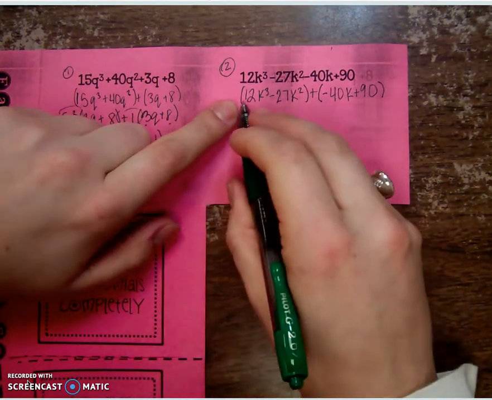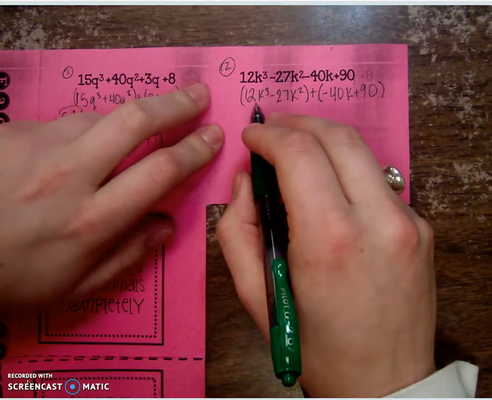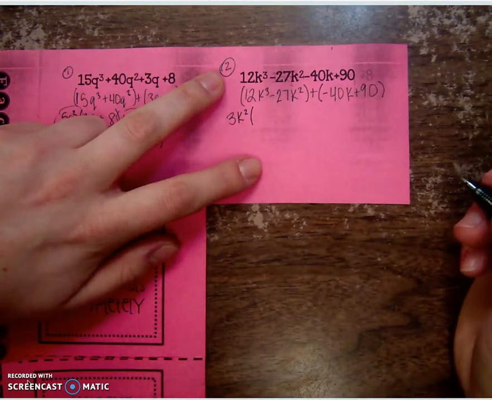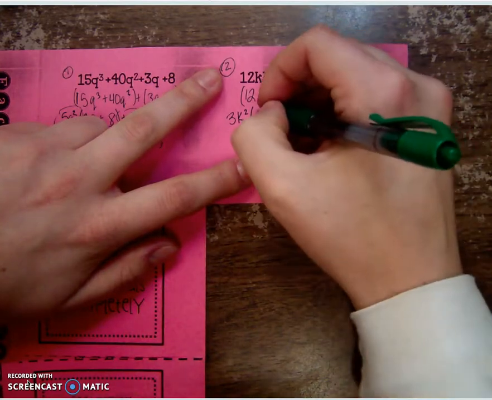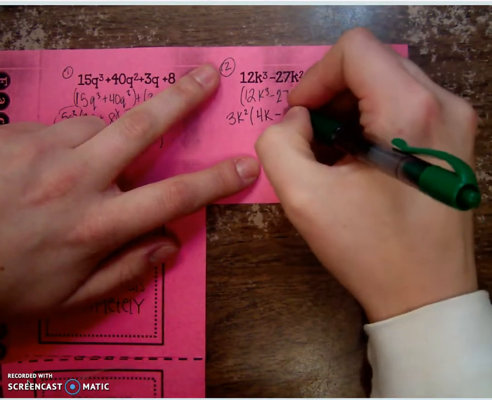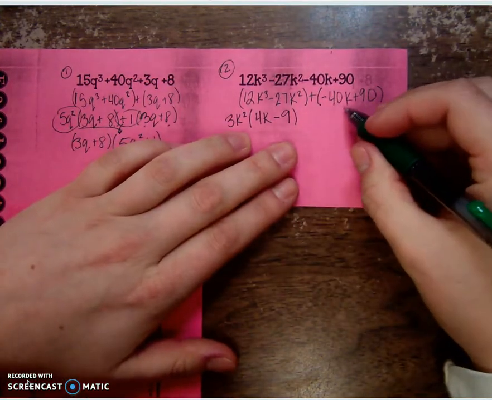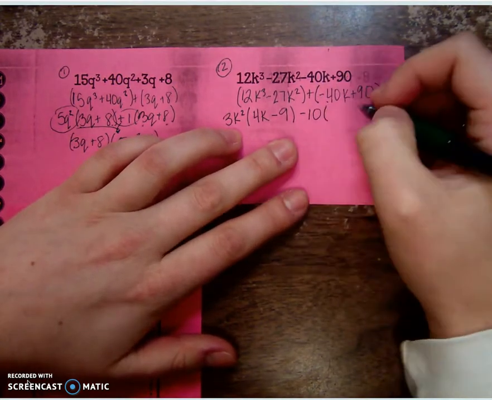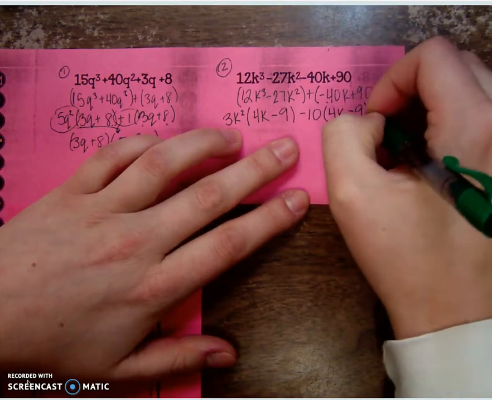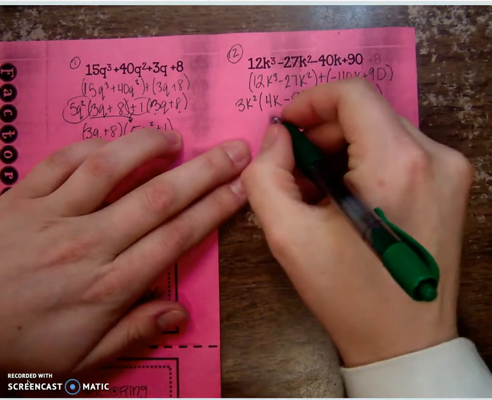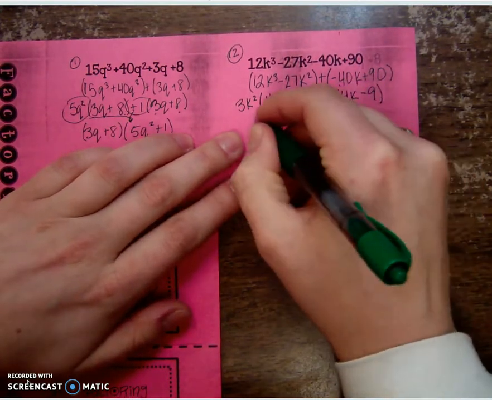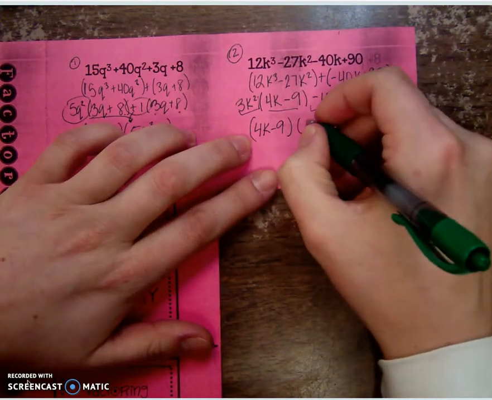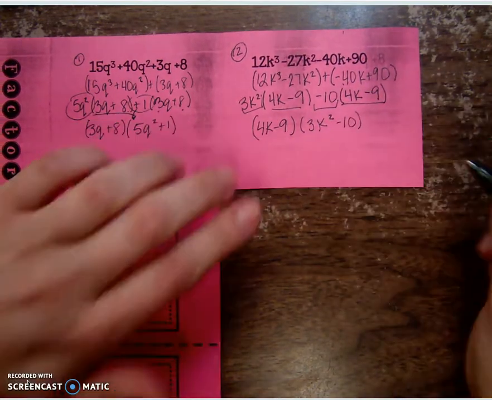All right, I'm going to pull out my GCF, my greatest common factor, from these first 2. I can pull out a 3, and my smallest exponent is the squared, so k squared. I'm left with 4k minus 9. I'm going to pull out a negative 10. I can't pull out a k because there's not one there. So I'm left with 4k minus 9 here as well. Good. So my first binomial is 4k minus 9. Okay, I notice they're the same, so I did the right thing. And then my greatest common factors, 3k squared minus 10, is my second binomial.